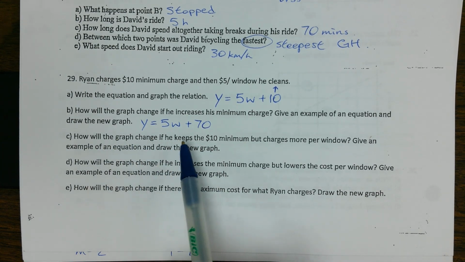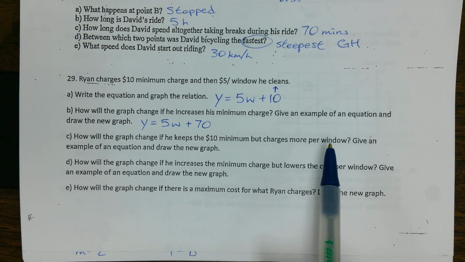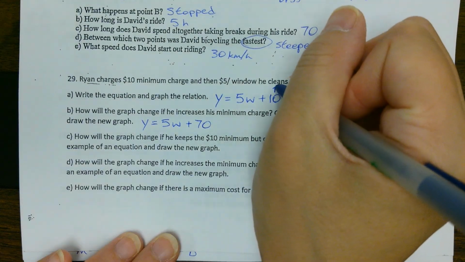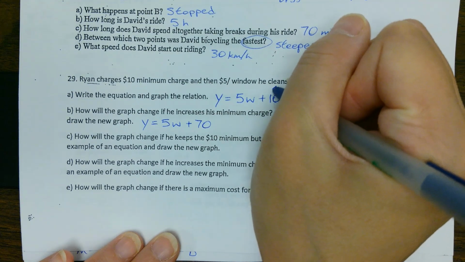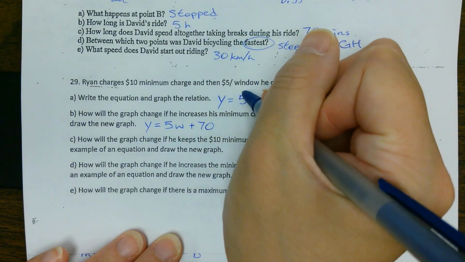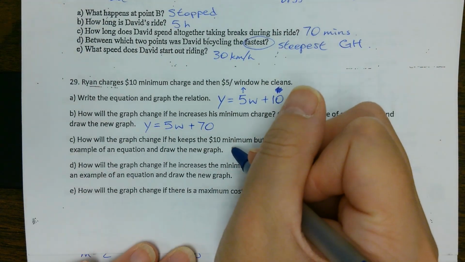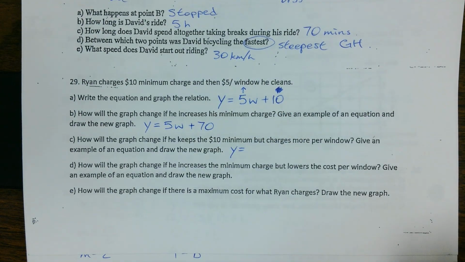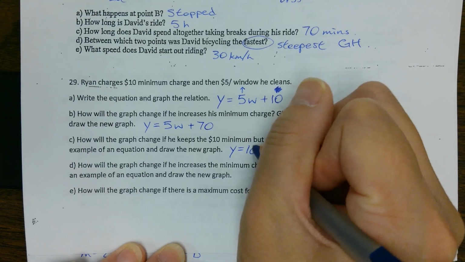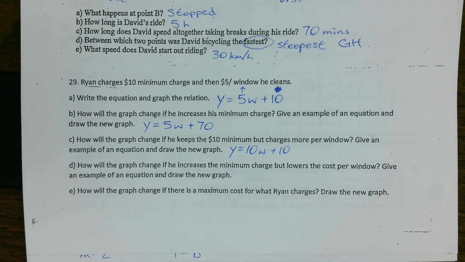So how will the graph change if he keeps the $10 minimum but charges more per window? Okay, so now we're saying, let's keep that $10 because I realize I'm not getting any business, but I still want to make more money. So I'm going to increase this now. So an example, Y equal 10. Yeah, so I'm going to charge $10 per window and keep my windows up.